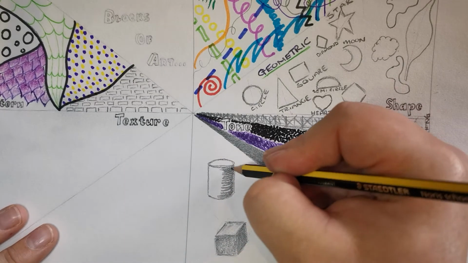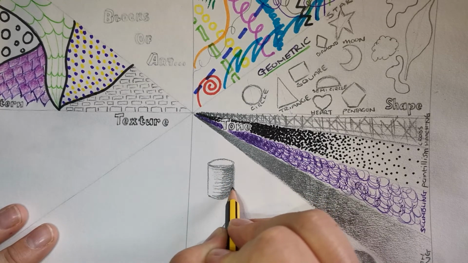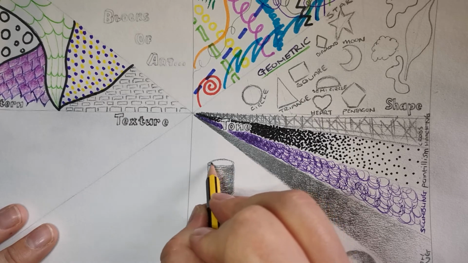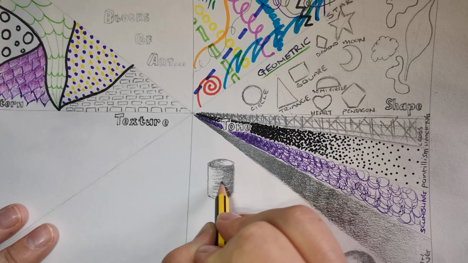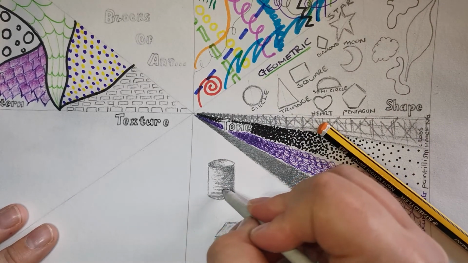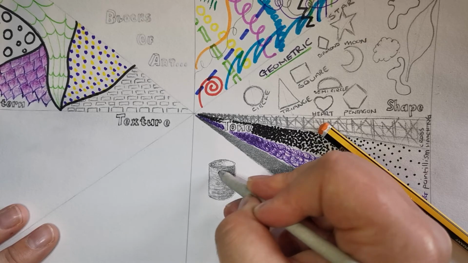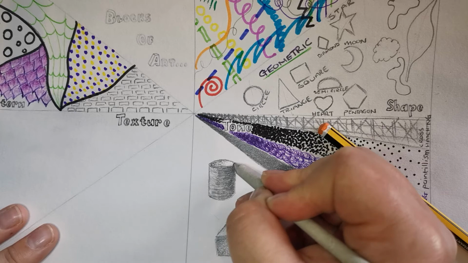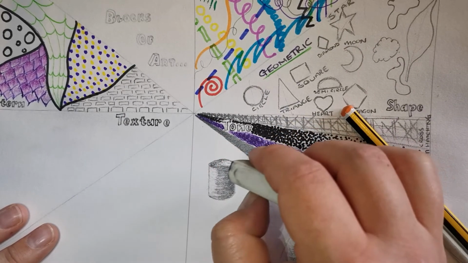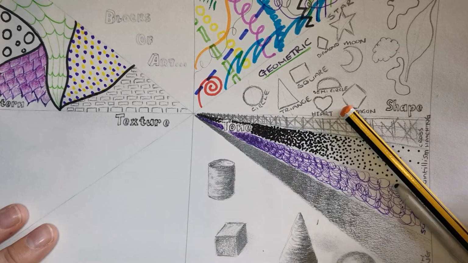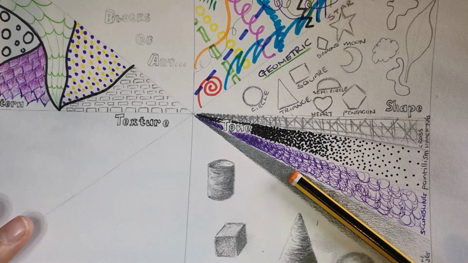My curving is going to follow the bottom of the shape. And there we go.